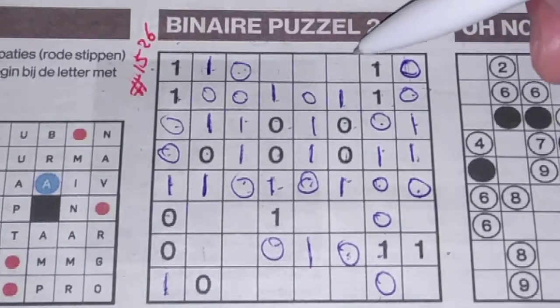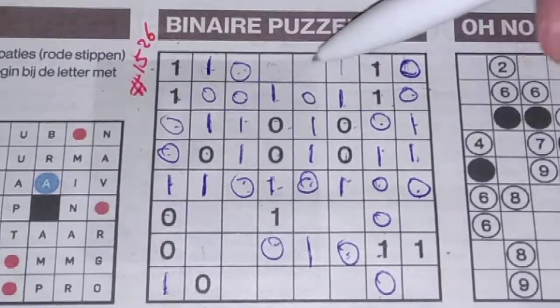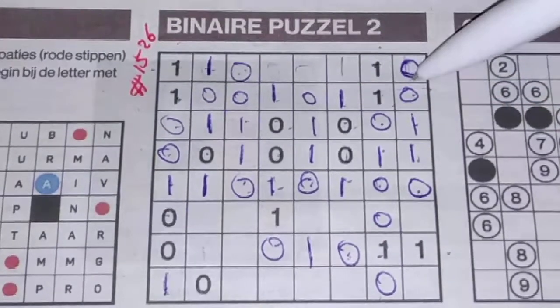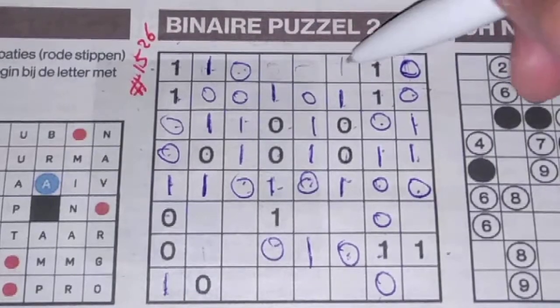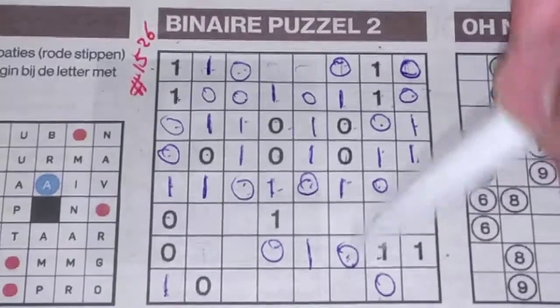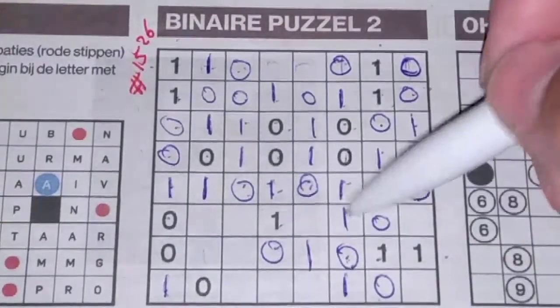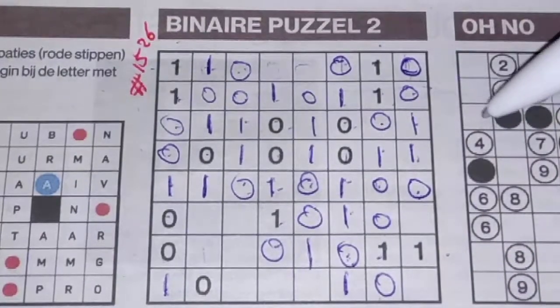If I place the 4th one here, then we still have 3 O's in a row in this row. Not allowed. So this cannot be a 1. This should be an O. 1, 2, 3, 4 O's, so the rest are ones. Between 2 ones comes an O.